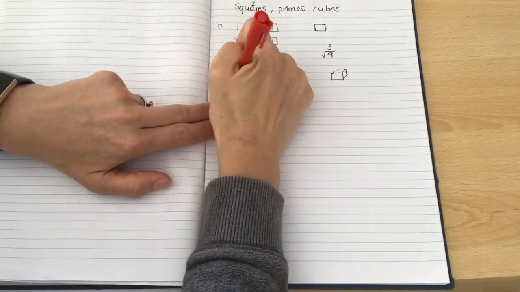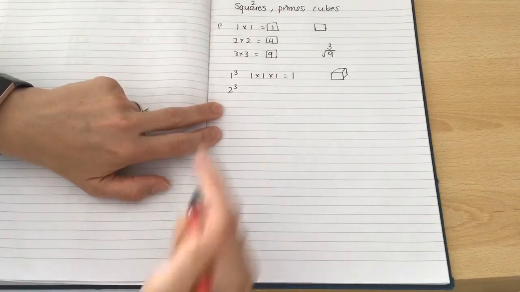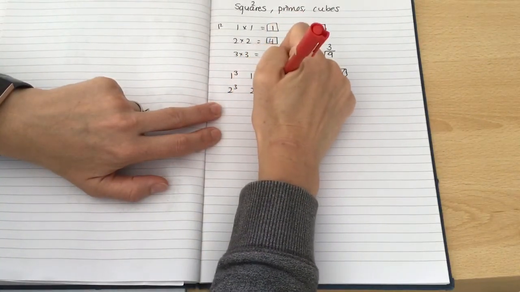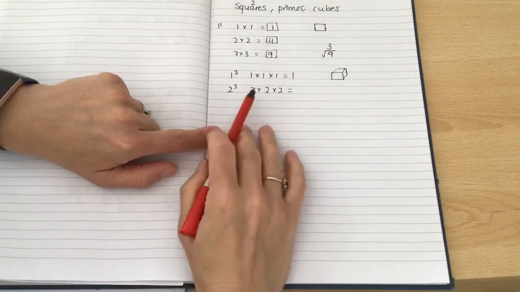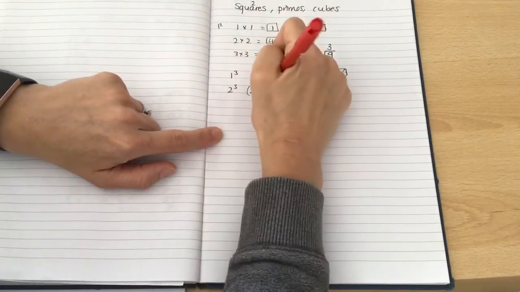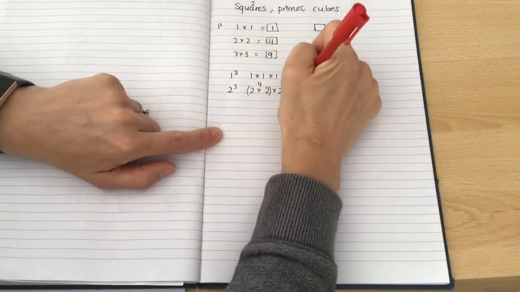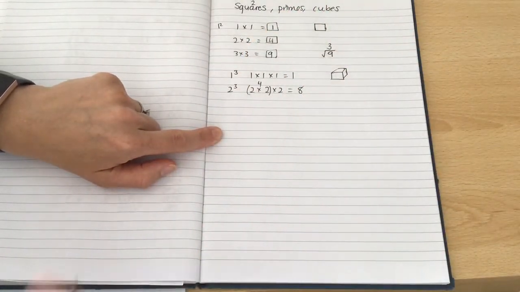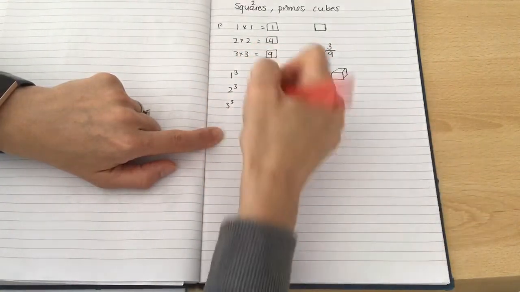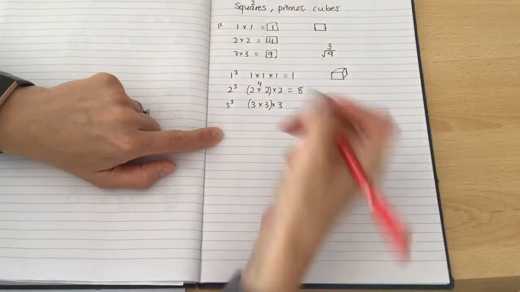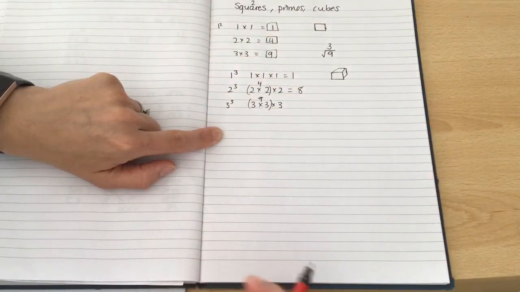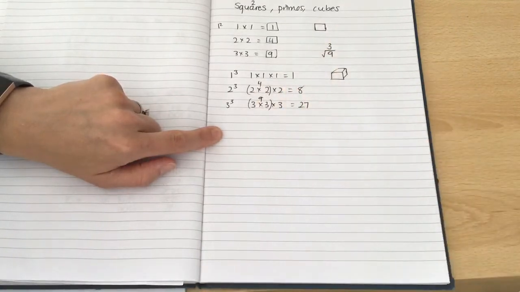So let's have a look at 2. 2 cubed, or 2 to the power of 3. We're doing 2 times 2 times 2. It's not 2 times 3. It's very different from 2 times 3. You'll see why. 2 times 2 is 4, and then we multiply that by 2, and we get an answer of 8. So let's have a go at 3 cubed, where we're doing 3 times 3 times 3. Whichever way we do it, I like to do brackets first. 9 times 3 equals 27. That is the next number in my sequence there. So you can keep going there.